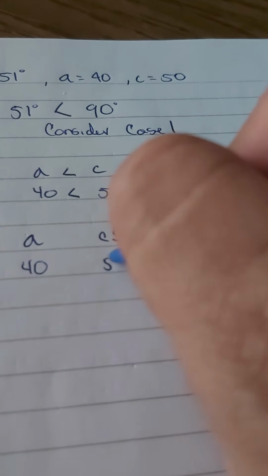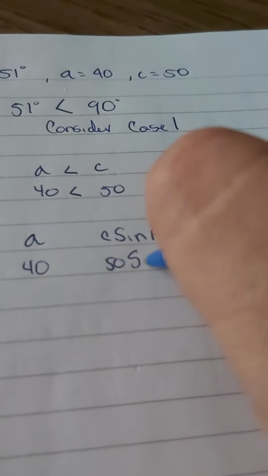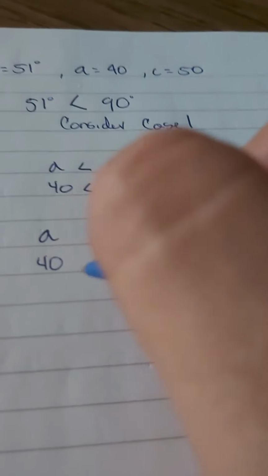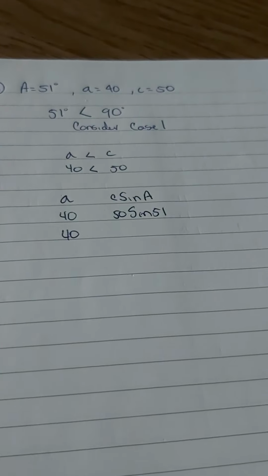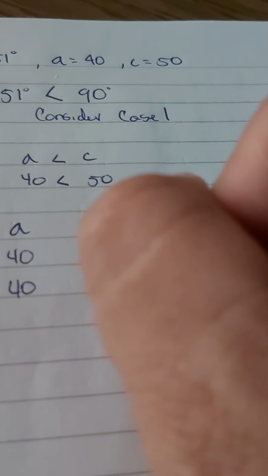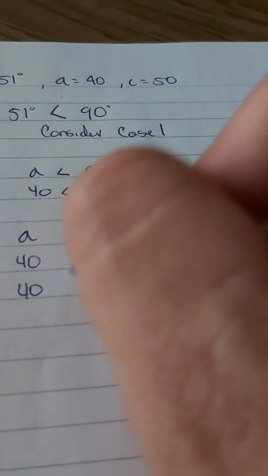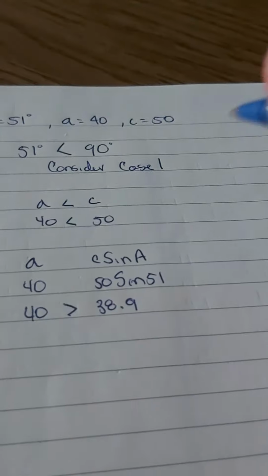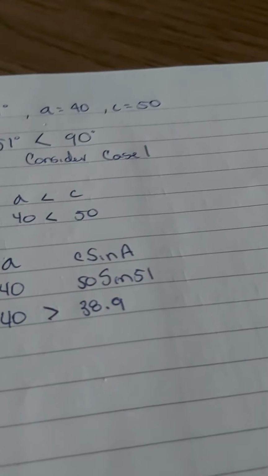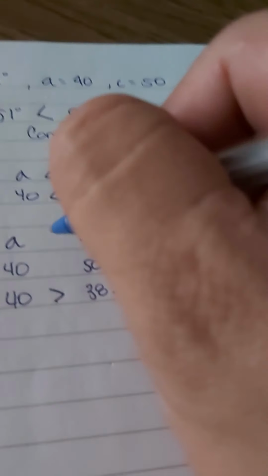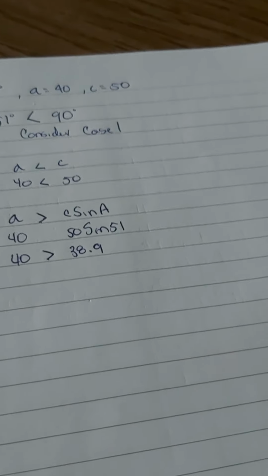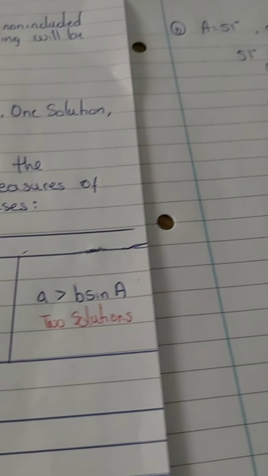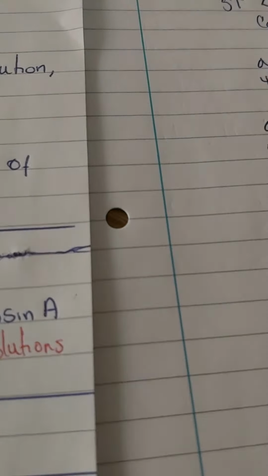So a is 40, compared with 50 sine of 51. 50 sine of 51 is equal to 38.9. So 40 is greater than 38.9. So what happens when a is greater than c sine of A? Two solutions.